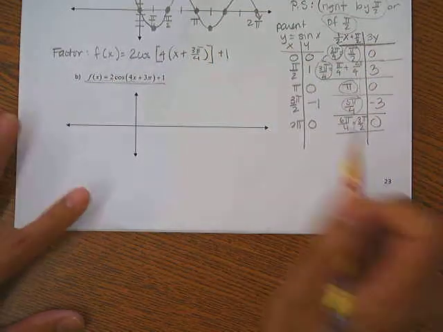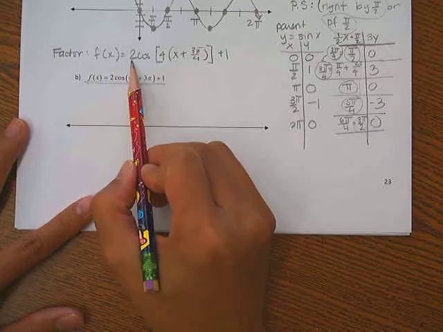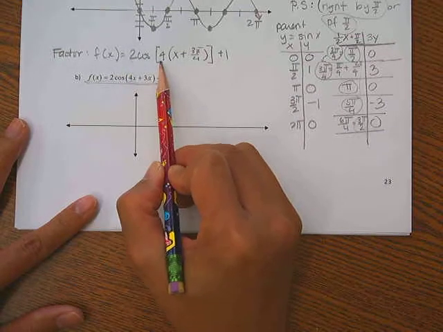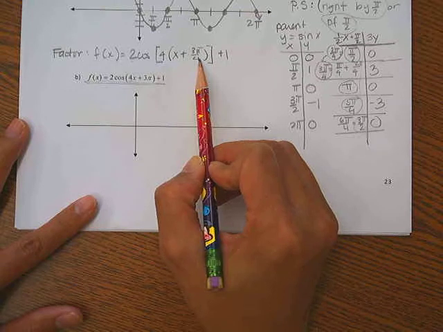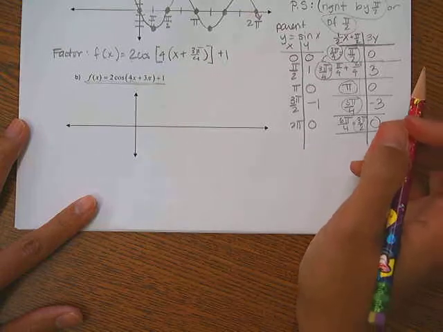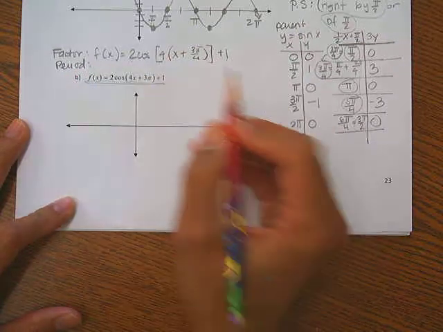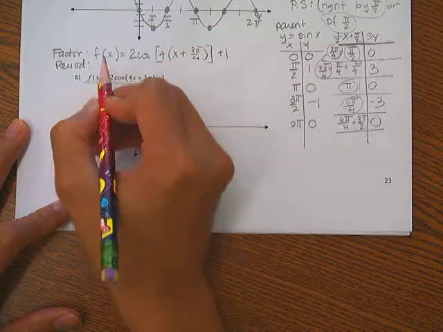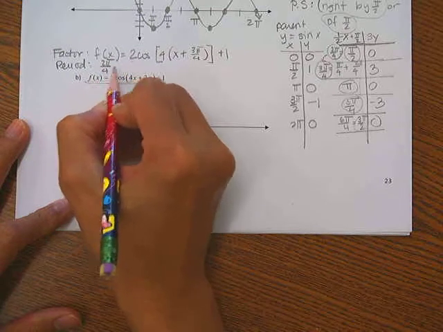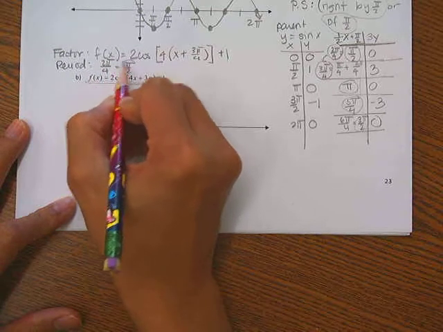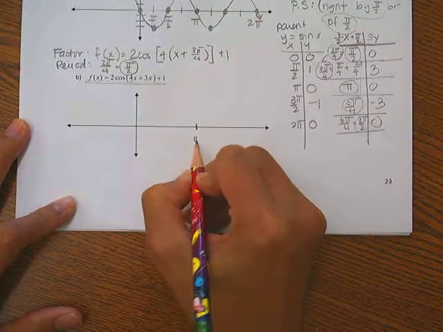We have a lot of things going on. We have a vertical stretch by 2, a horizontal compress by a 4, a left by 3 pi over 4, and an up by 1. Okay. Period and amplitude. There we go. Period. It's going to be 2 pi divided by 4, which is a period of pi over 2. Awesome. So here's a pi over 2.